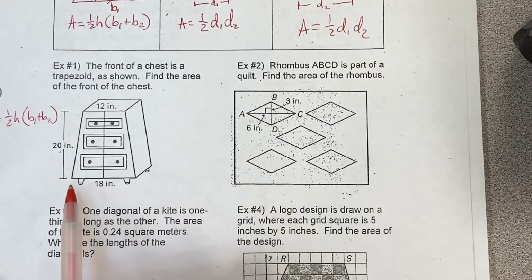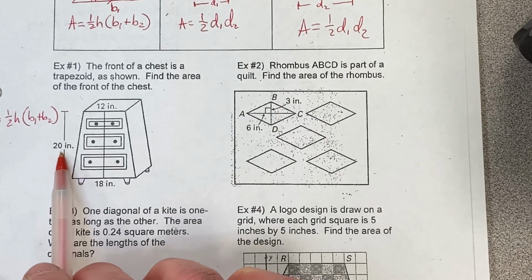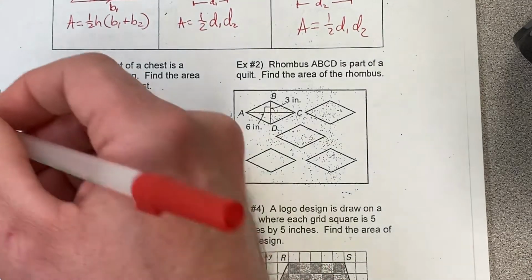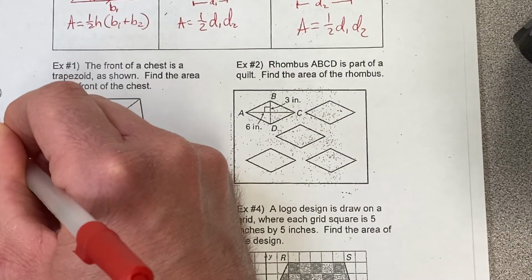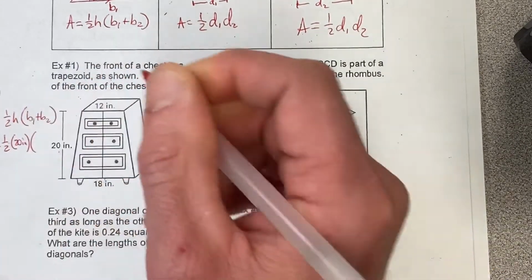And do I have the height? I think they intend for that to be the height. Do I have both my bases? So I'm off to the races. I know everything I need to know here. I'm going to try to keep my units in there, even though it's going to get a little cramped.